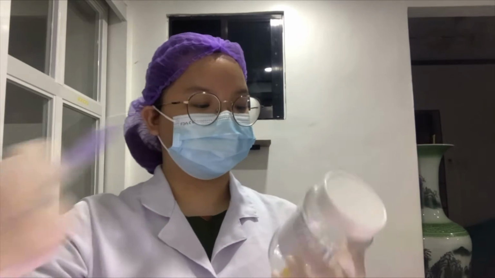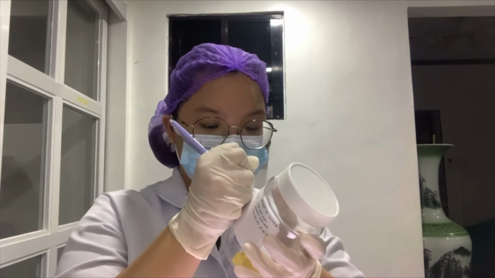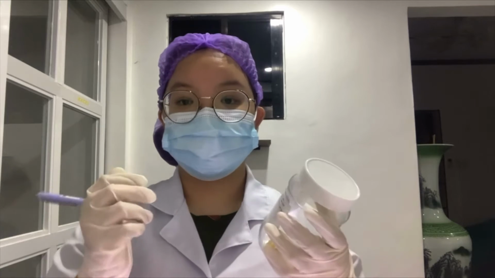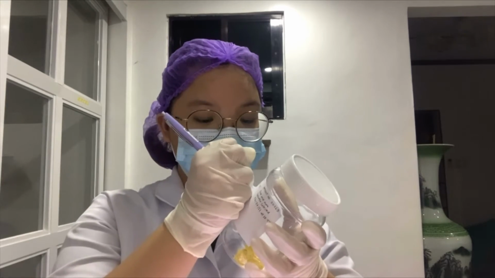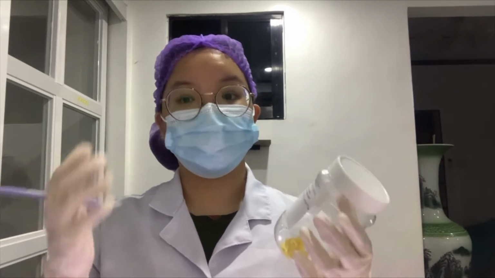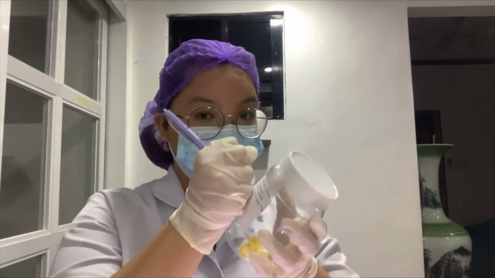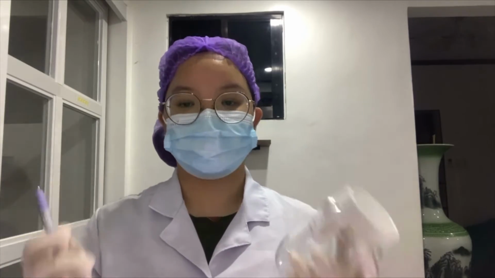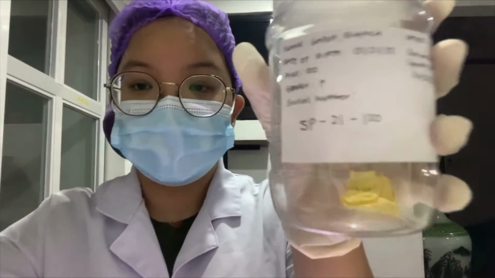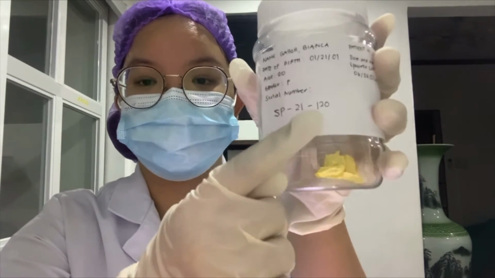Next, we will assign a serial number to the sample. SP, since it is a surgical pathology, 21, the year 2021, 120, the specimen control number, which is the 120th specimen. And here you will see the serial number of the specimen.